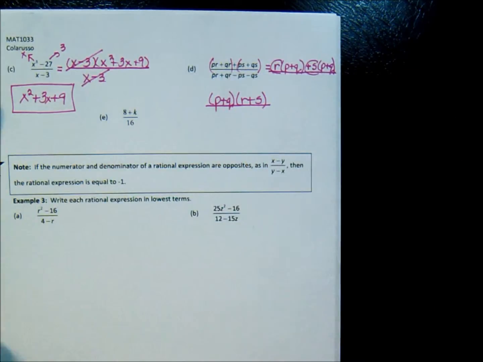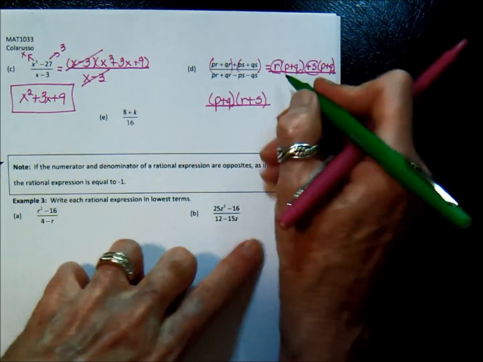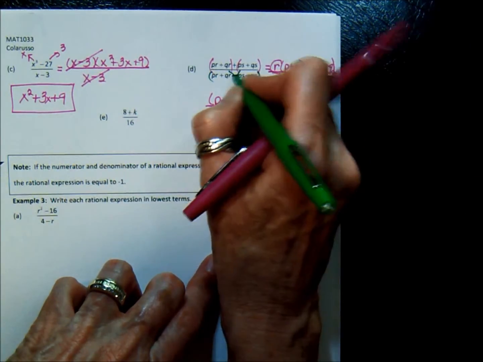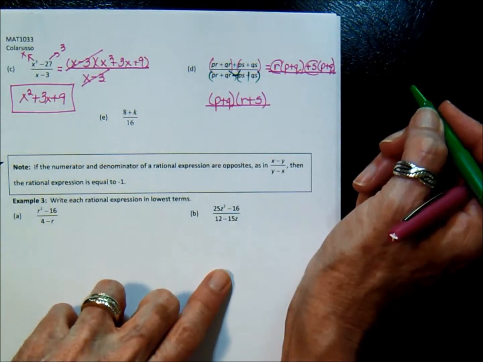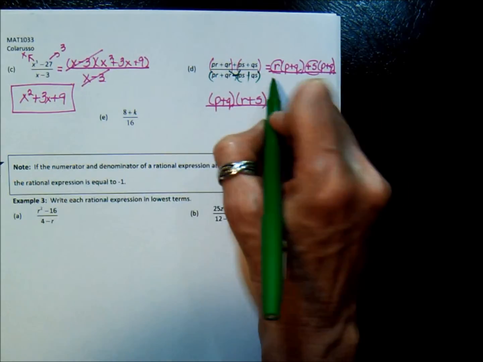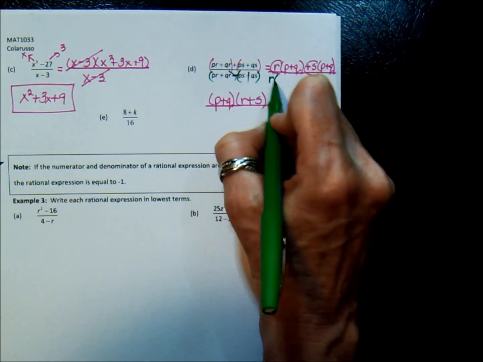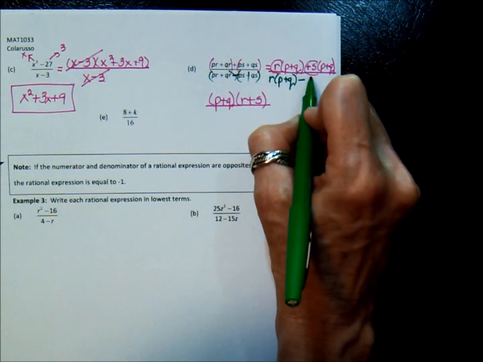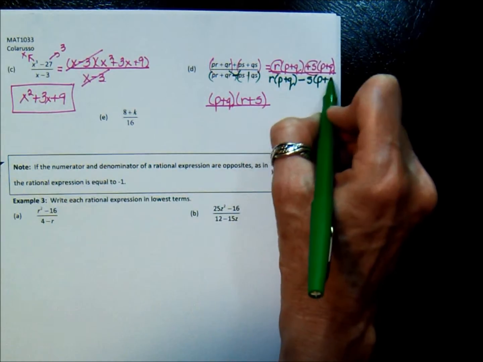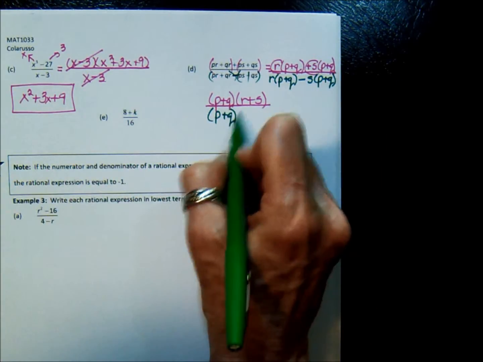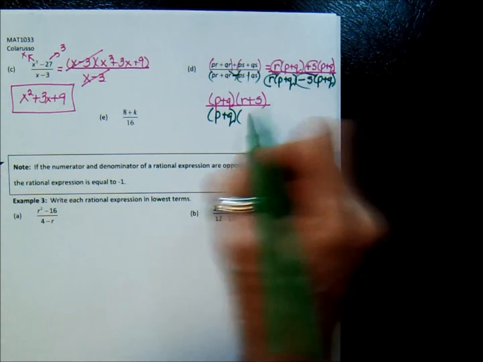Now we're going to do the same thing in the denominator. I'm going to do it with a different color so you won't get that all blended together. So here I'm going to group and group. There is a negative in between. I make a correction right there. And I have the GCF of that first binomial is r. I'm left with p plus q. The GCF of the second is s, and I'm left with p plus q. So my factors are p plus q times r minus s.